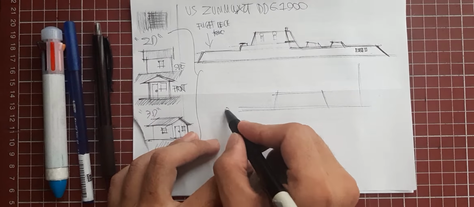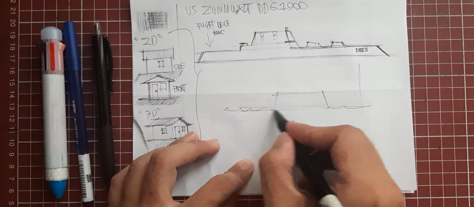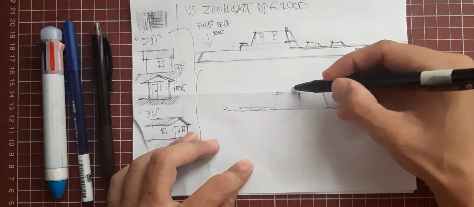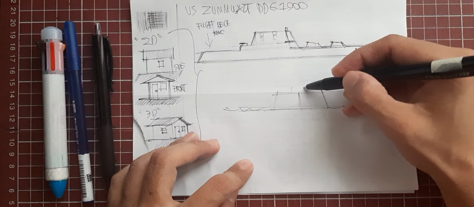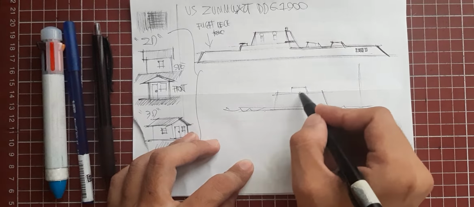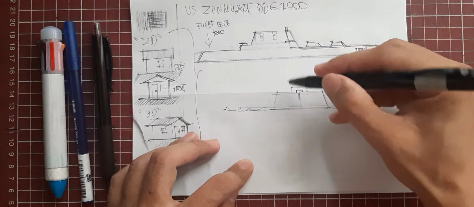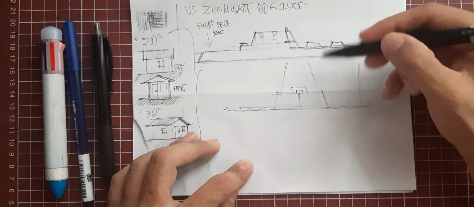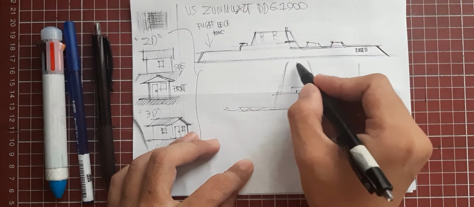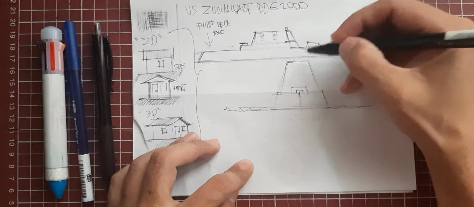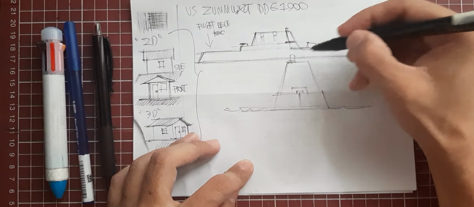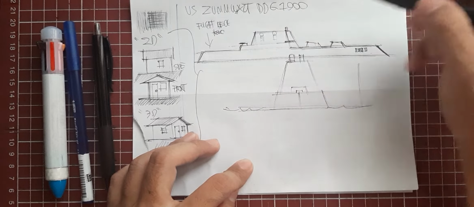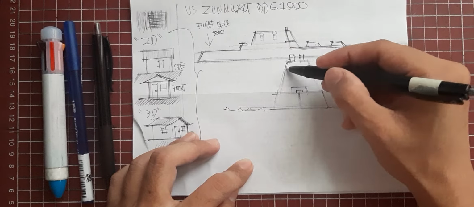Okay, this is the water line. This middle, for the rail guns and the tower. It doesn't matter if you overlap the drawing, because this is a practice, so it's okay.